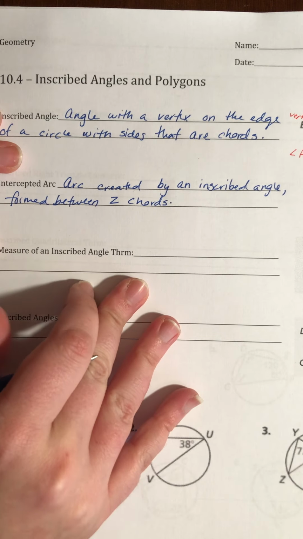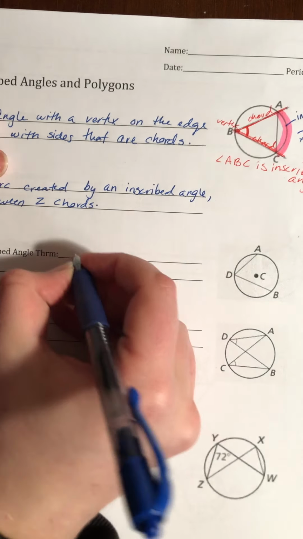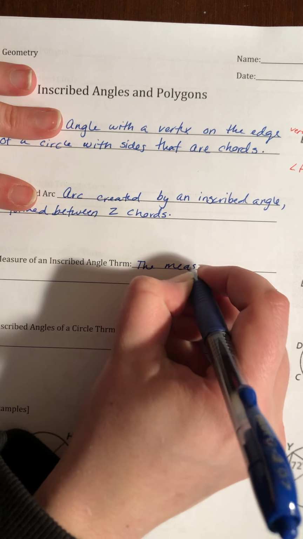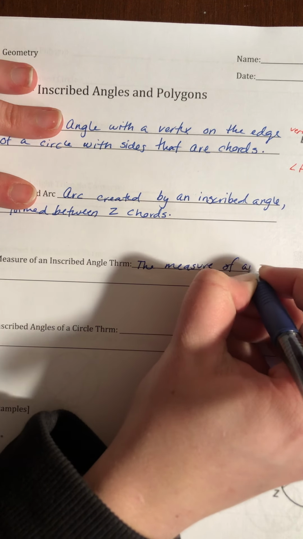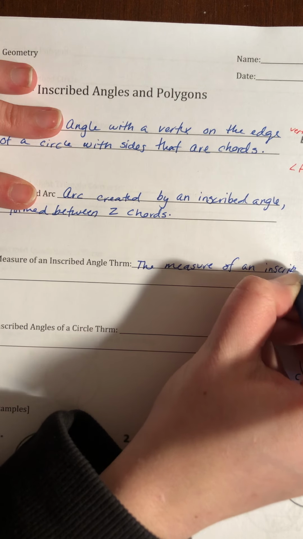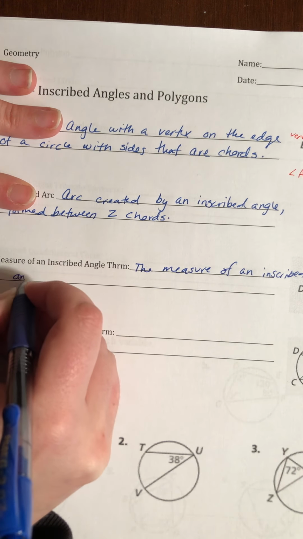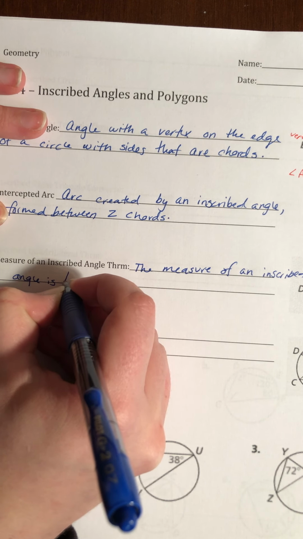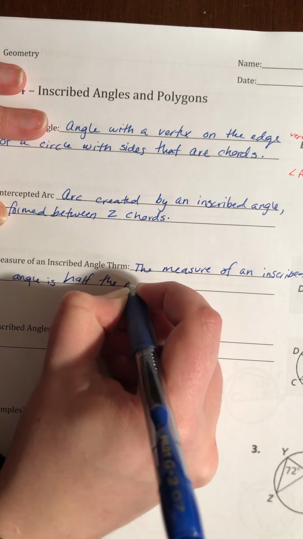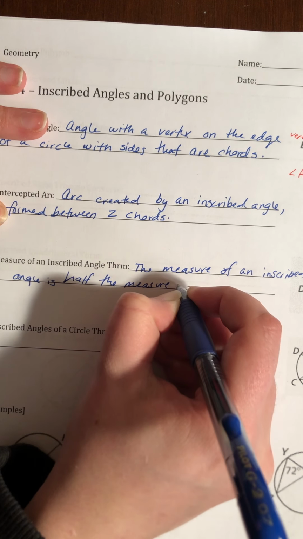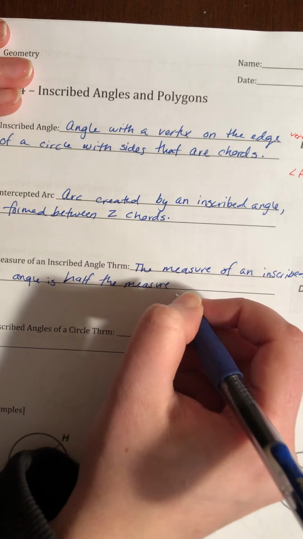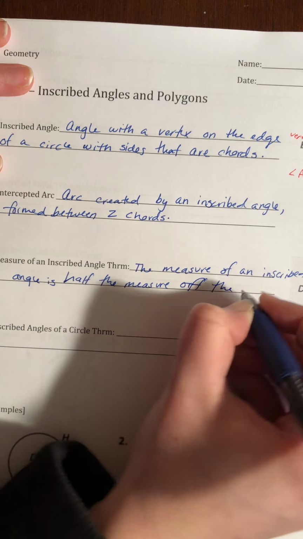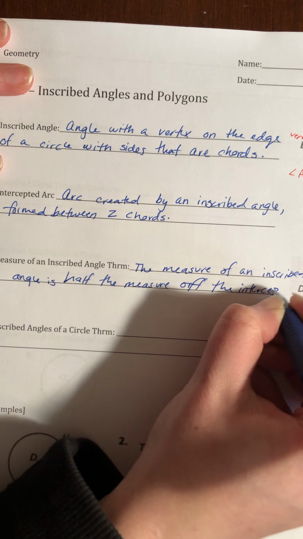So the measure of an inscribed angle theorem is that the measure of an inscribed angle is half the measure of the intercepted arc.